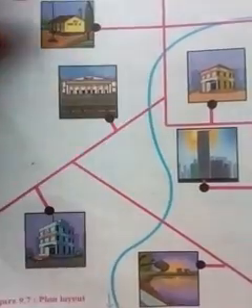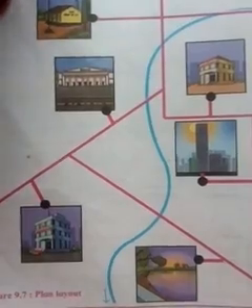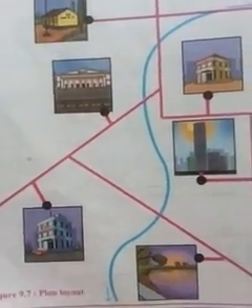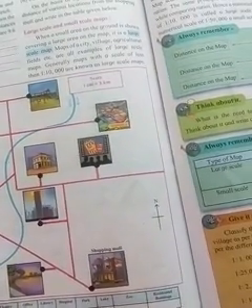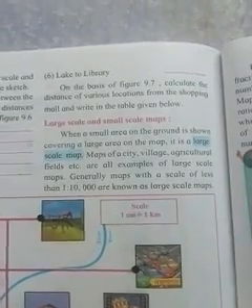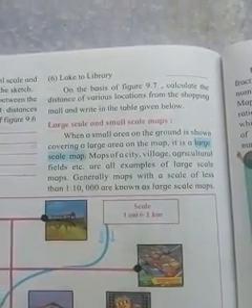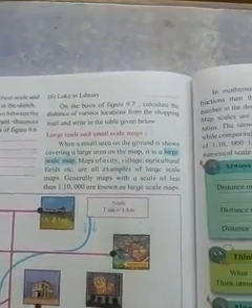Measure and write the verbal scale, numerical scale and graphical scale in the box to sketch. Then here given, on the basis of the map, calculate the distance of various locations from the shopping mall and write the table given below.